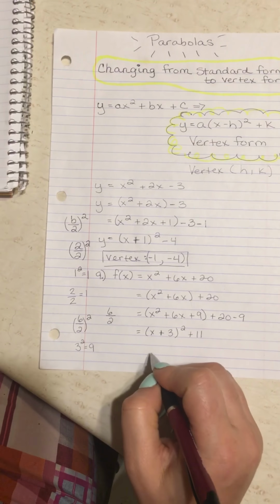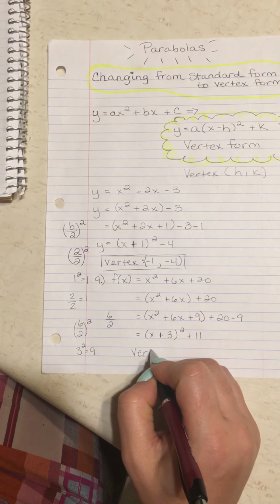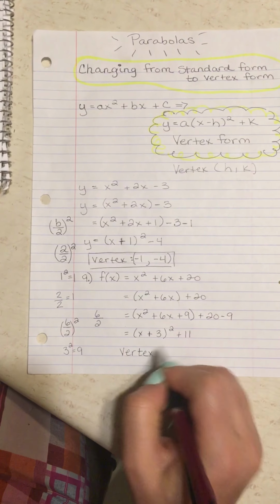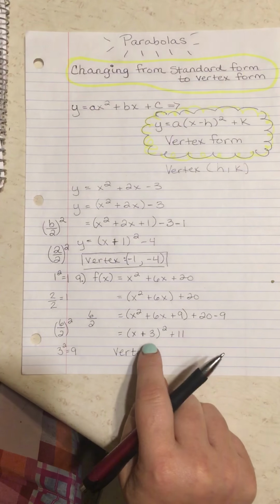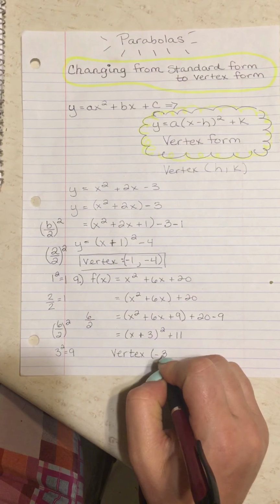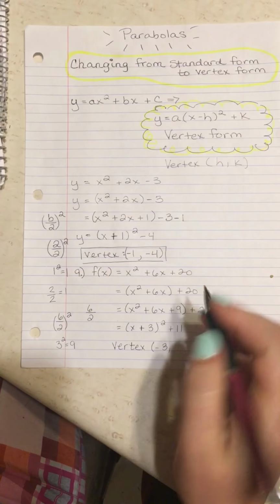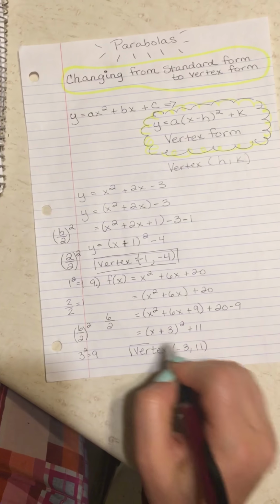Okay, so now this is in vertex form. So now our vertex is very simple because remember, this is our vertex formula, and it's a negative h. So we have to make this a negative 3. And then it's going to be a positive 11. And there's your vertex. So now you can graph it.